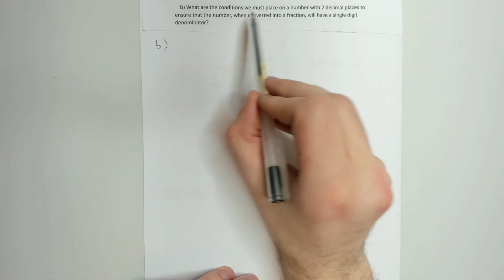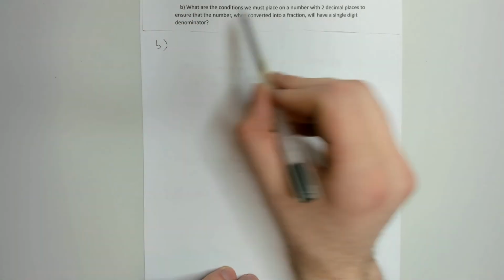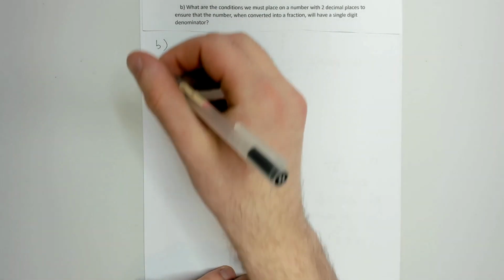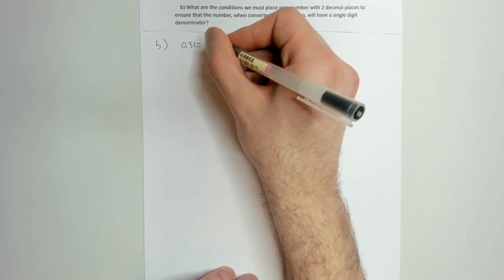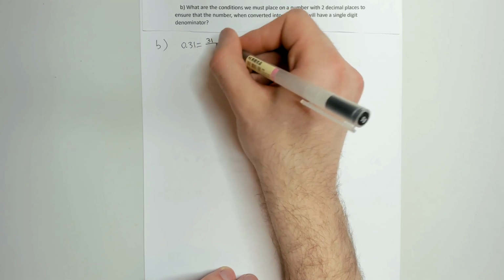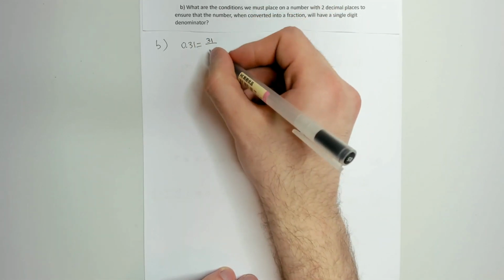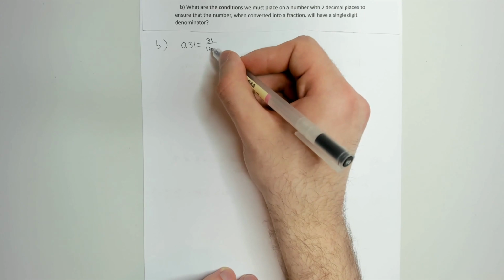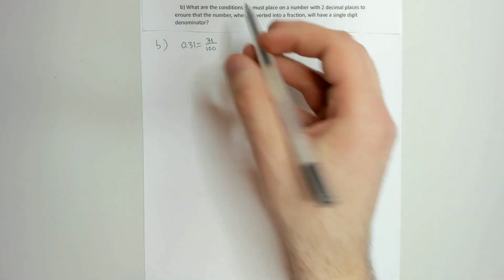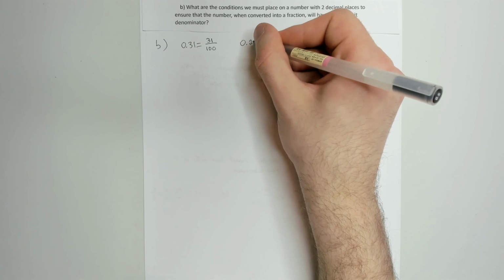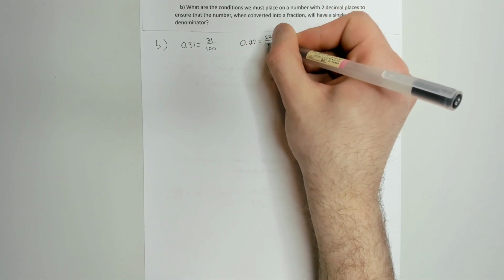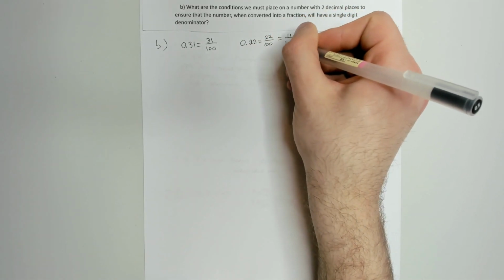So part B says, what are the conditions we must place on a number with 2 decimal places to ensure that the number, when converted into a fraction, is going to have a single-digit denominator? Okay, so for example, if we take a decimal such as 0.31, we know that we can convert that into a fraction by taking the number without the decimal, so 31, and in this case the decimal is slid over twice, so we're dividing by 100. So every 2 decimal place number, we can essentially put it into a fraction out of 100. But some of those, for example, if we did 0.22, those can be simplified, right? So in this case, we can simplify it down into 11 over 50.